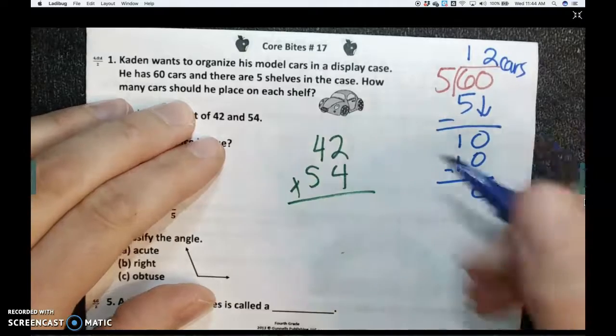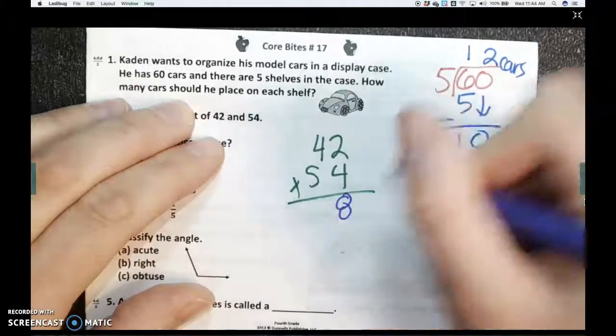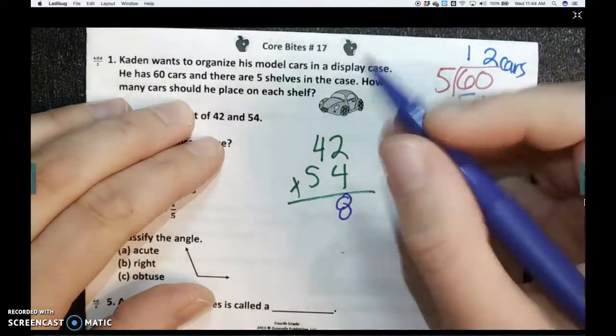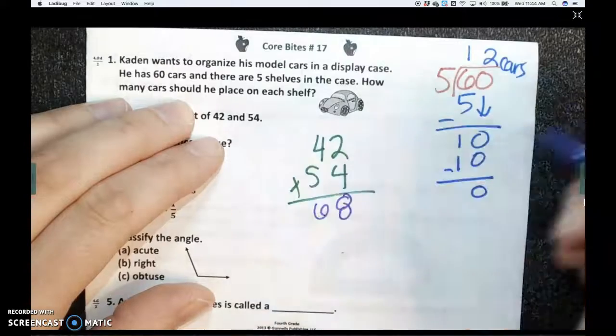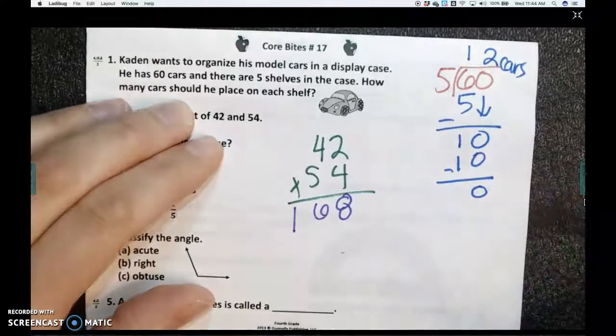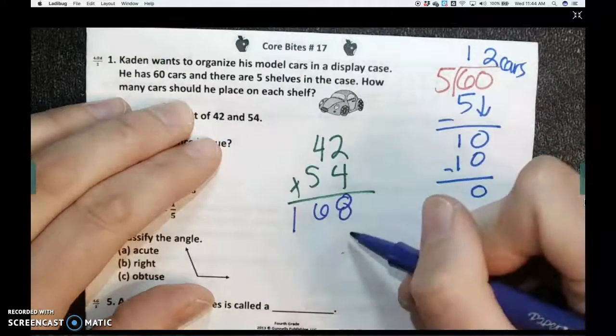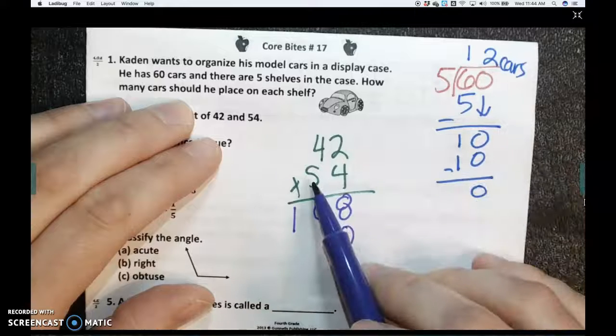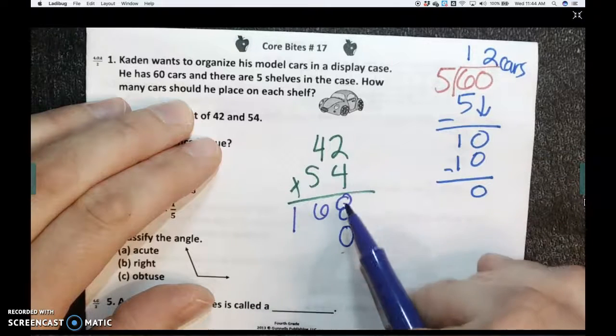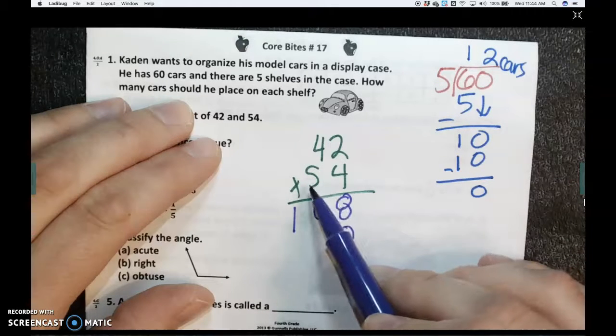Okay, so 4 times 2 is 8. 4 times 4 is 16. So you're going to have the 6 and then the 1. Okay, so now you've got to hold the place because now you're starting over on the tens place. So we've got to put a 0 in the ones place and start on this side.